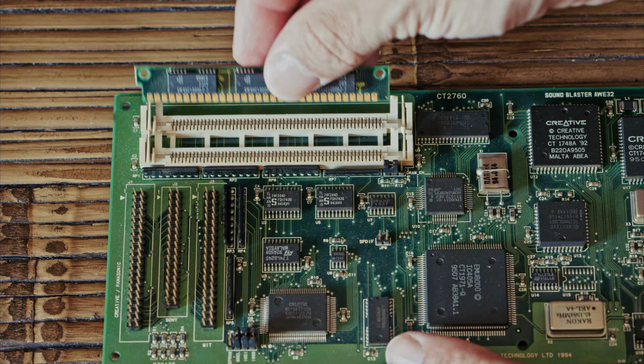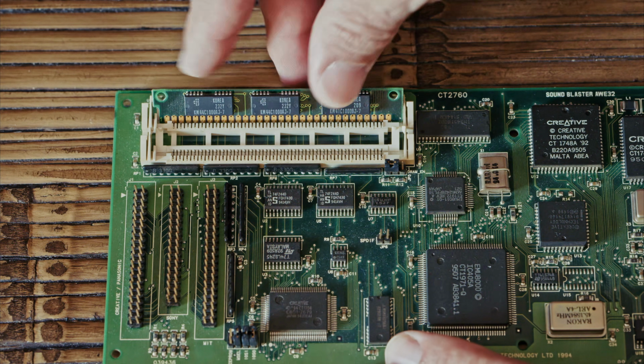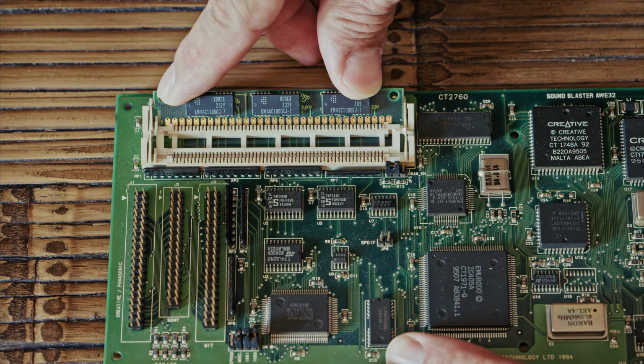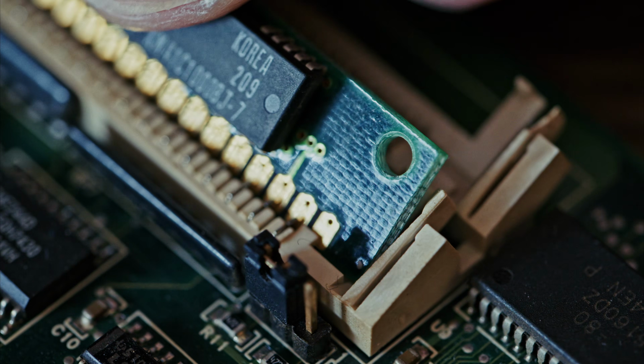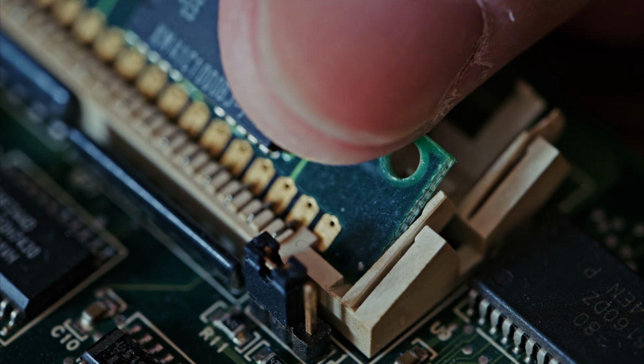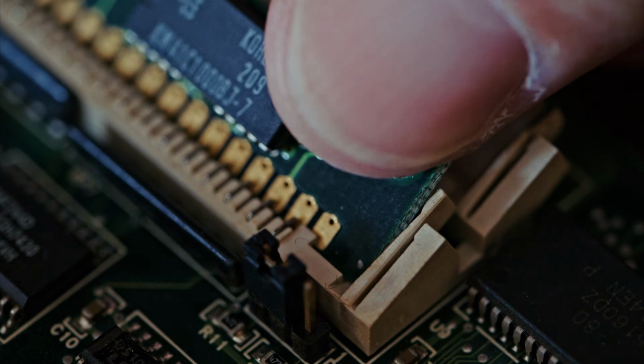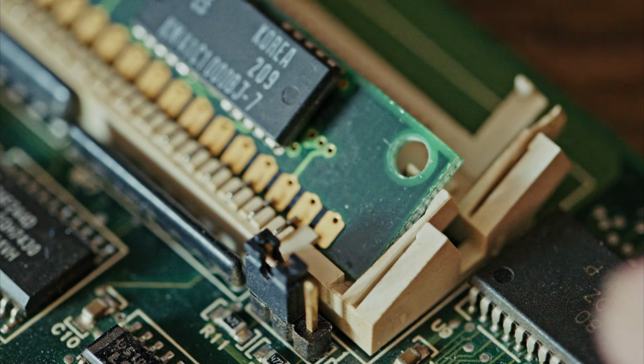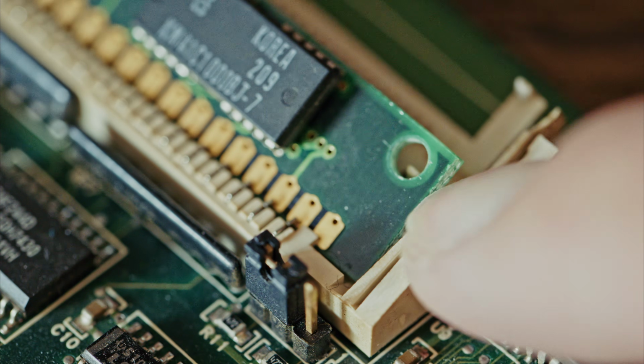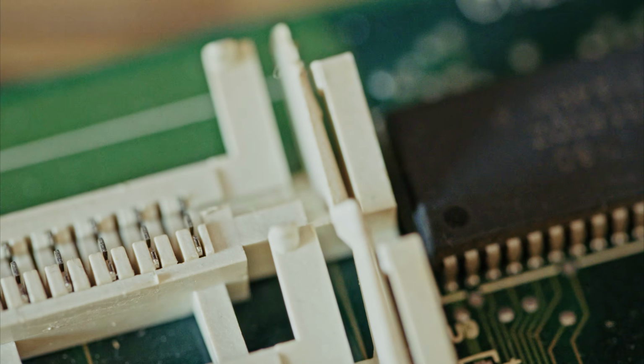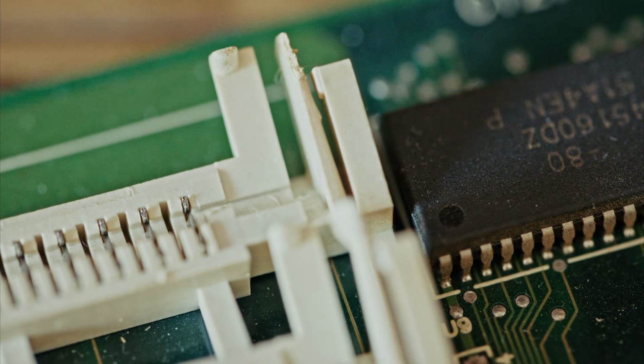All proper AWE32s and Sound Blaster 32's memory can be expanded with two 30-pin memory modules, up to 32 MB, from which only 28 MB can be used because the remaining 4 MB are reserved for the ROM. You have to be careful when removing the memory from the slot, they are quite dodgy and it's not uncommon to break off one of these plastic clips.